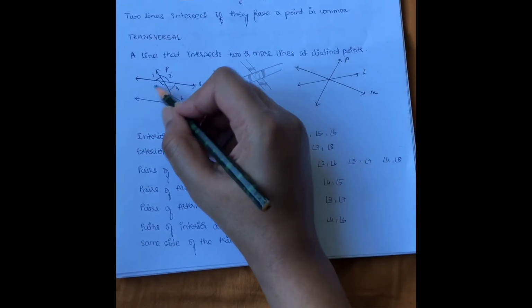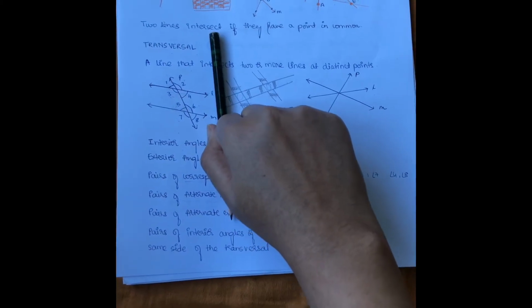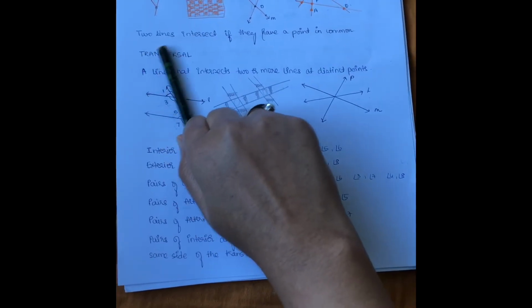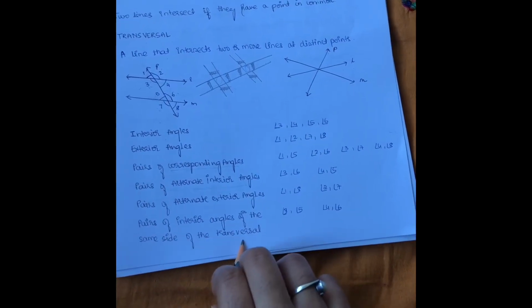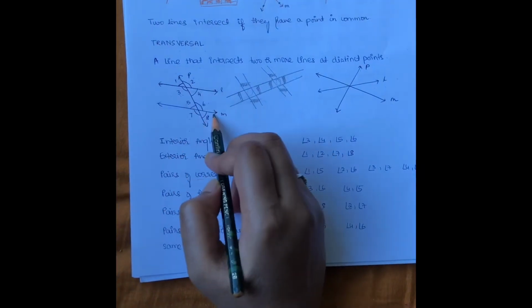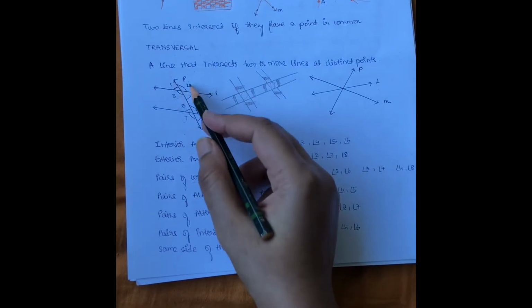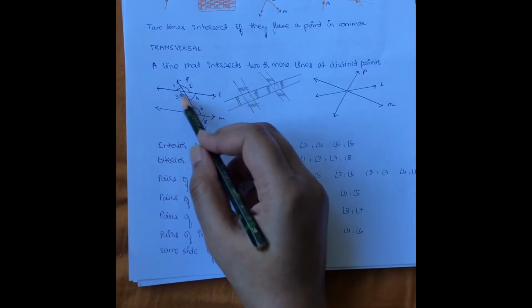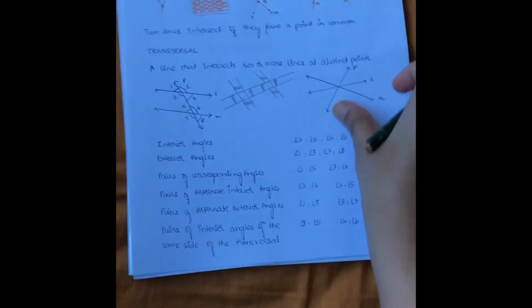3 and 5 fall on the same side of the transversal. 4 and 6 fall on the same side of the transversal, so these pairs are called pairs of interior angles on the same side of the transversal. So these are the interior angles, these are the exterior angles, these are the alternate interior angles, these are alternate exterior angles, these are pairs of interior angles on the same side of the transversal. So we saw the transversal of lines.